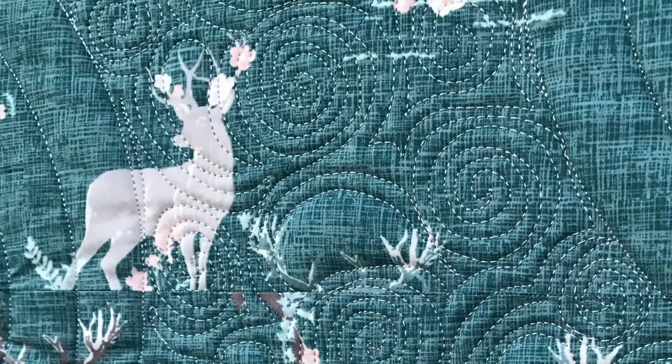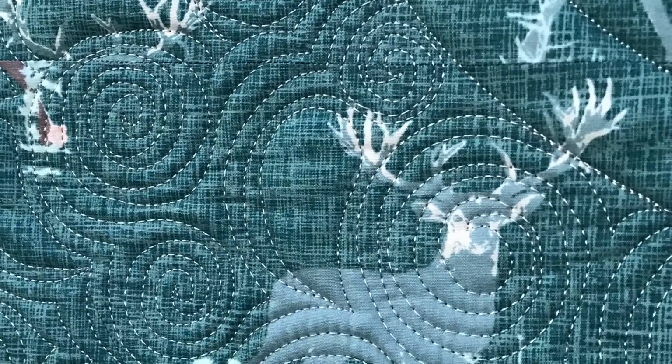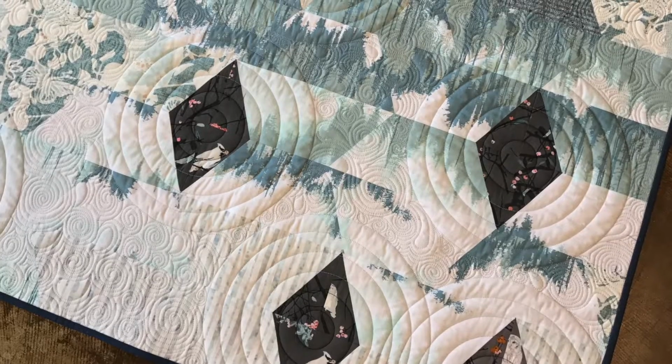If I want more contrast, then the quilt value is middle gray, I can have more contrast between the fabric value and the thread value by choosing a white or a light colored blue, a lighter blue, or I can choose a darker blue.